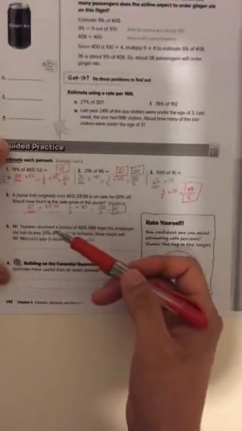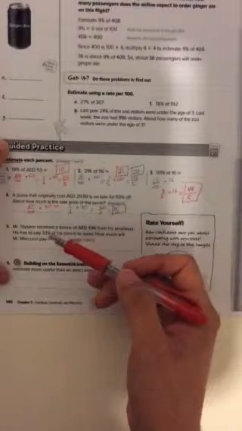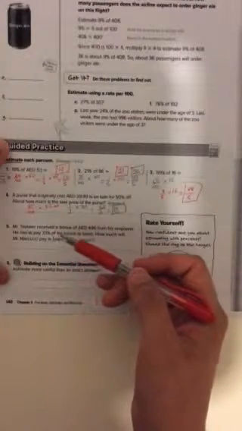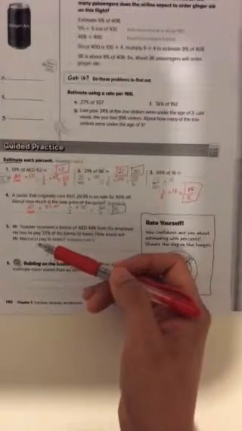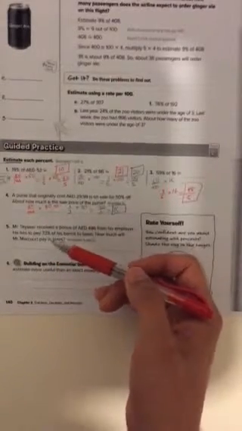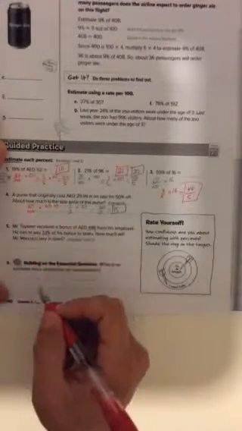Mr. Taser received a bonus of 500 AED. Okay, that's about 500 from his employer. He has to pay 33% of his bonus to taxes. How much will he pay in taxes? Okay, so got a bonus of this. He has to pay about 33%. So let's do it like this. Check this out. I'm going to do this. Estimate using rate per 100.